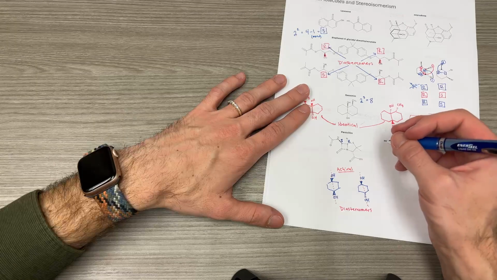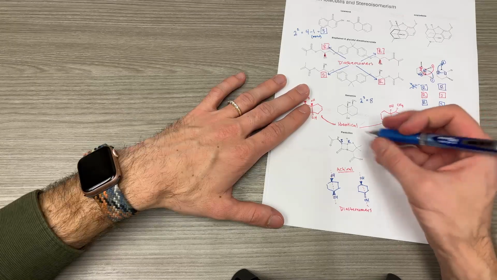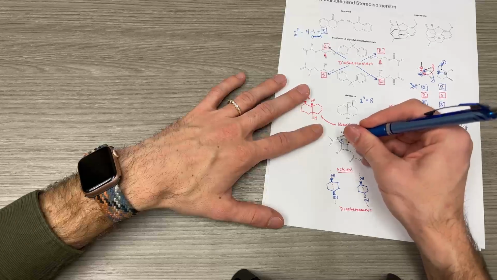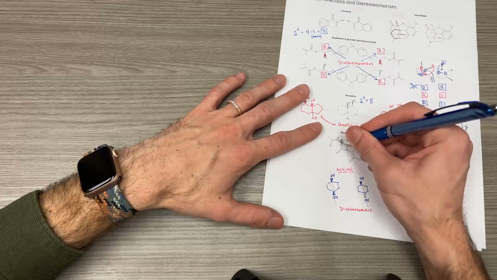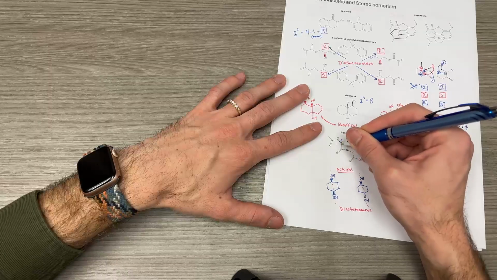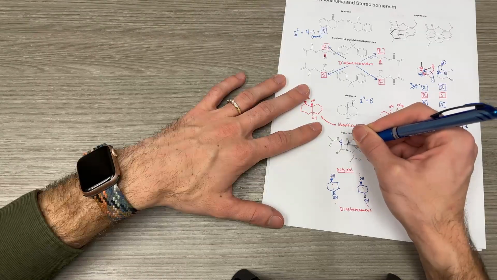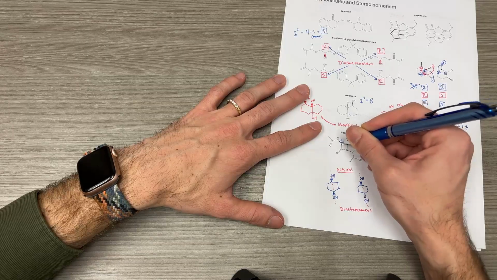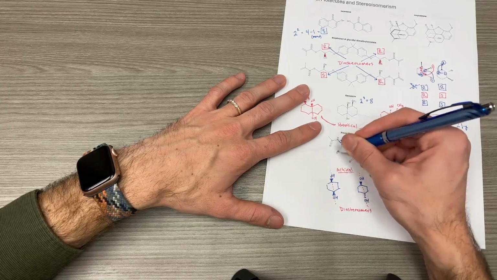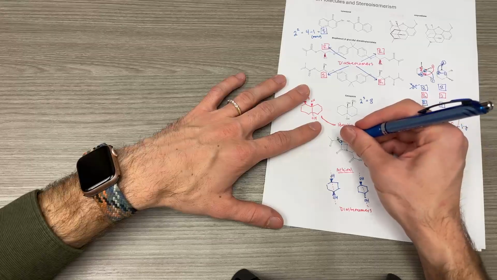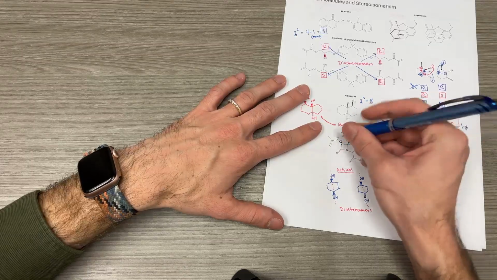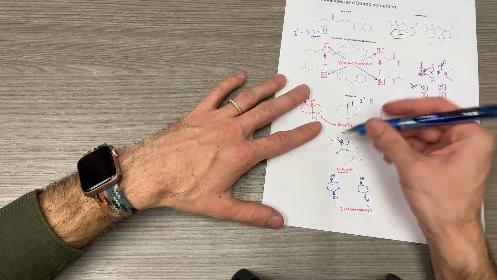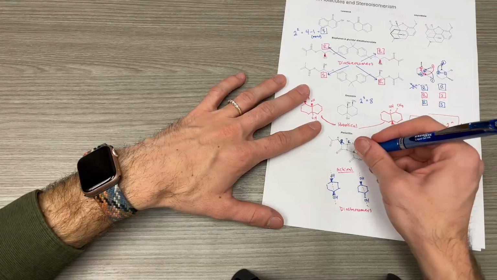In noticing that, I screwed up earlier. I labeled this S configuration as 1 because of the nitrogen, 2 because of the carbon to oxygen, and 3 because of the carbon to nitrogen. But actually carbon to sulfur, sulfur is a higher priority than carbon to oxygen. So this is actually 1 to 2 to 3, which is clockwise, which is R. R, R.